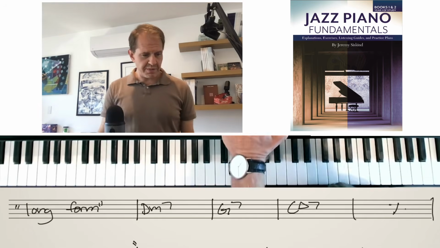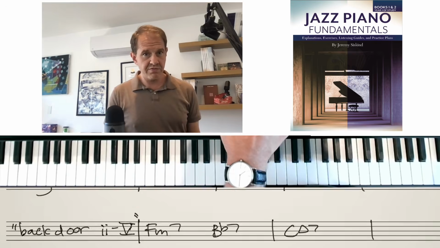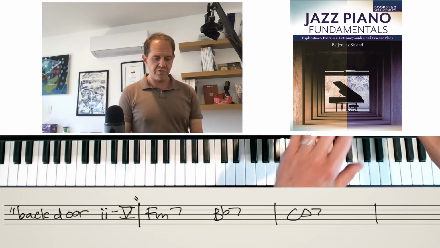The next type of 2-5-1 is one that many of you might be familiar with. It's called a backdoor 2-5-1.